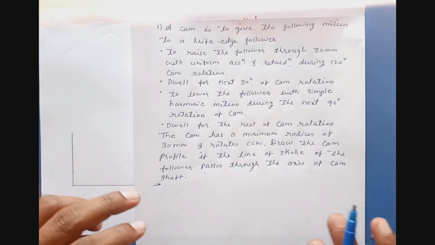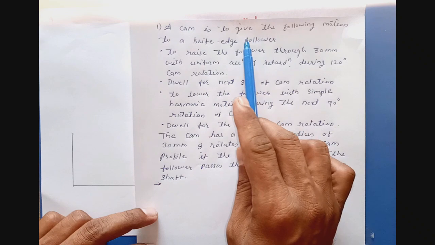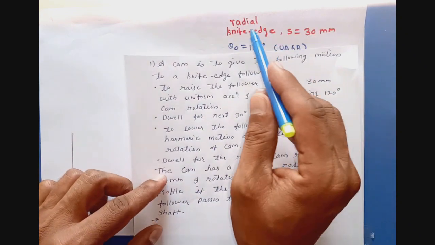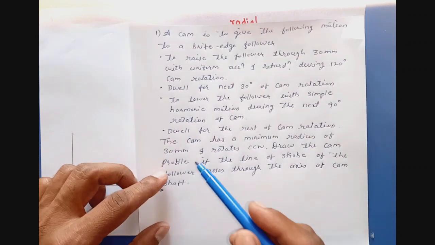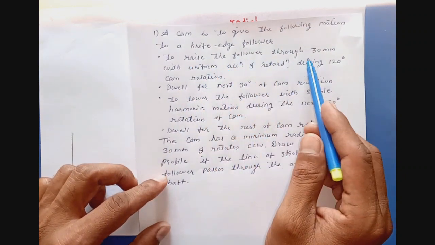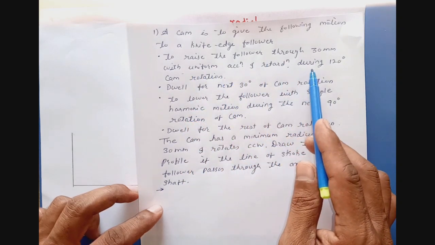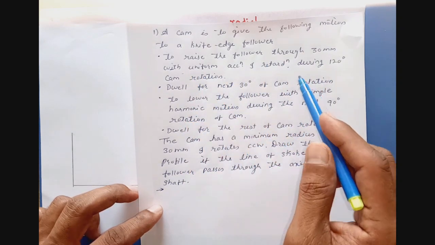So I will read the problem statement and extract the given data. A cam is to give the following motion to a knife edge follower. So I have written here the follower is knife edge. To raise the follower through 30 millimeters with uniform acceleration and retardation during 120-degree cam rotation.